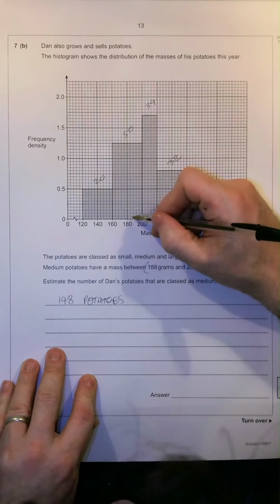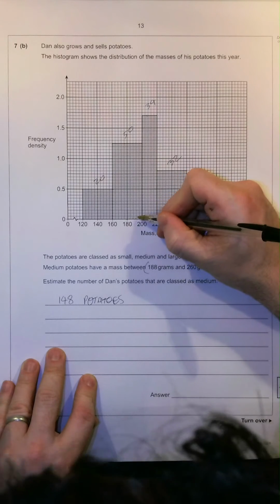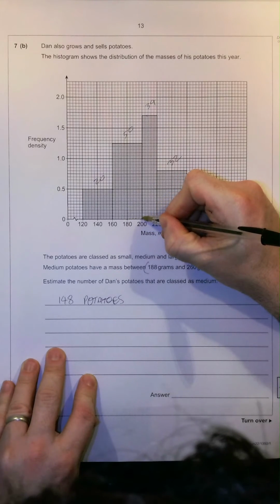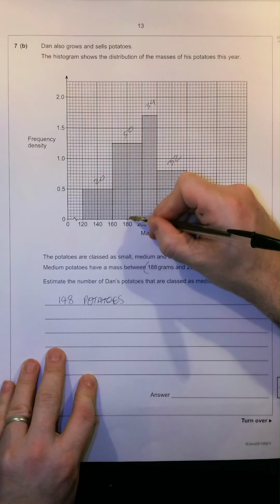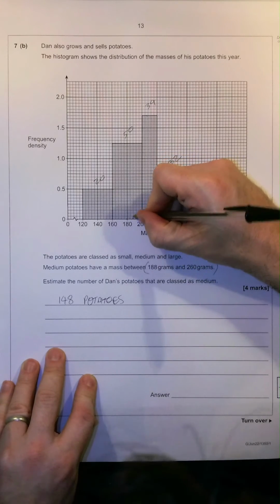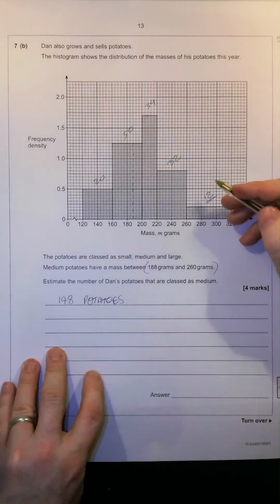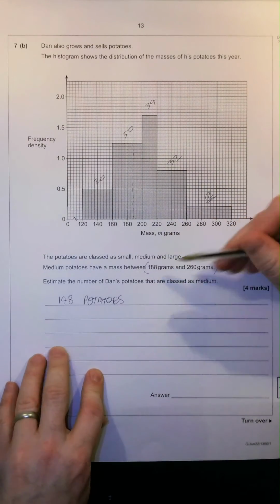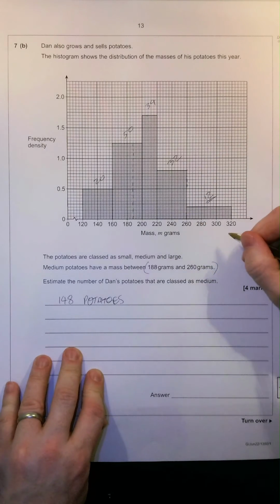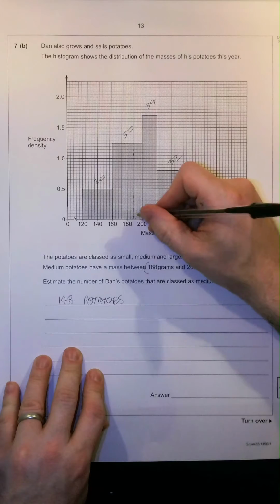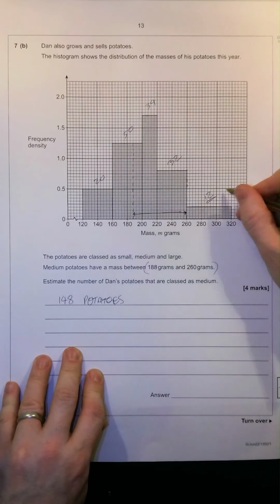So let's find 188 firstly. It looks like there's 5 squares for every 20, so they're going up in 4s. So 180, 184, 188. Let's draw a dotted line there so visually we can see where 188 grams is. And of course we've got a line here for the 260 already. So we need to know essentially how many potatoes are between these two lines.